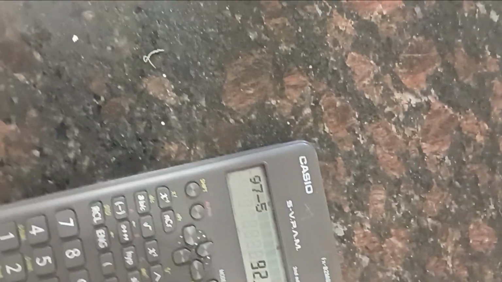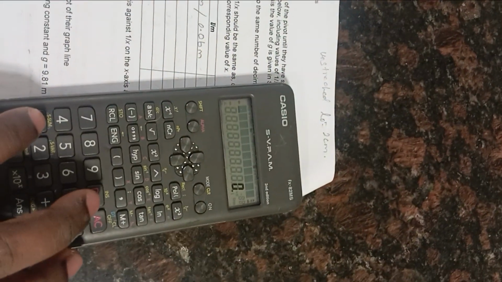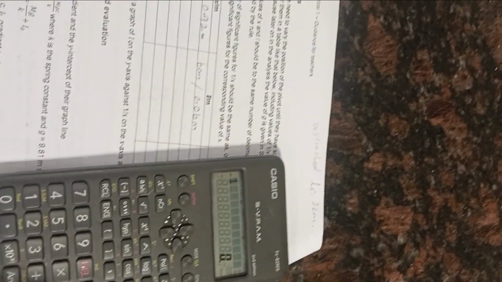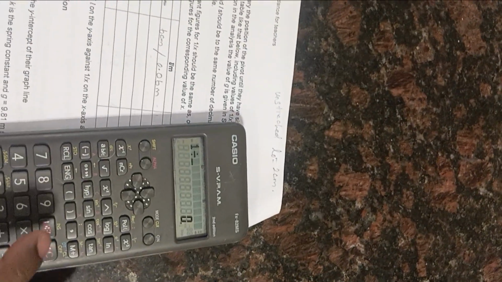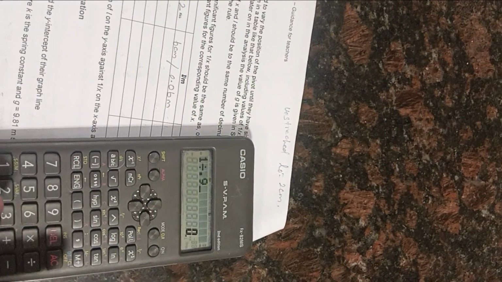1 by X means 1 divided by the X value, 0.92.